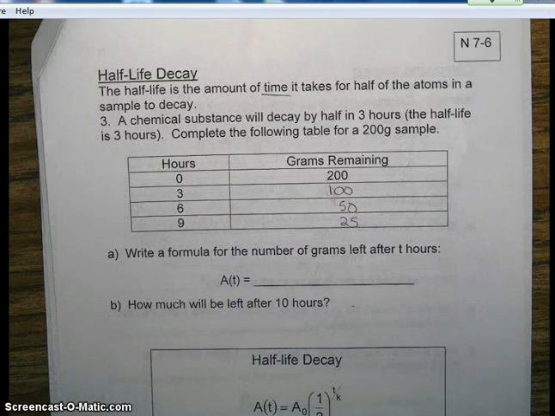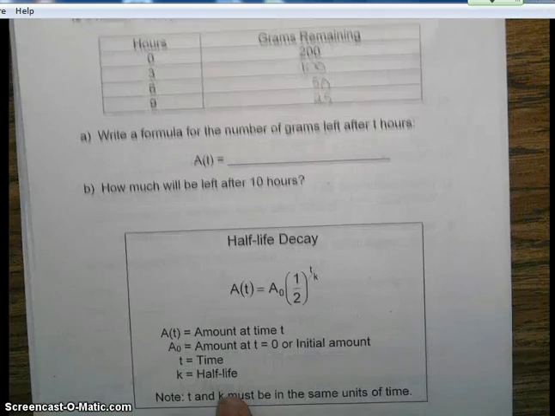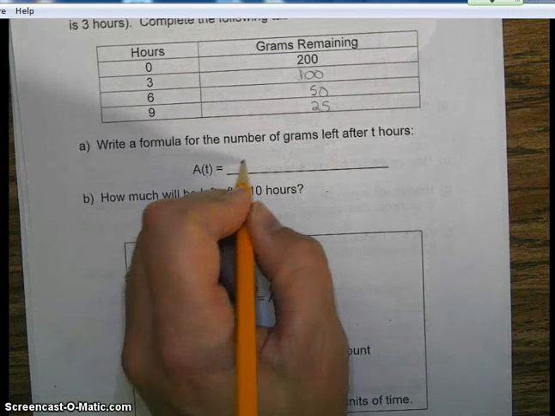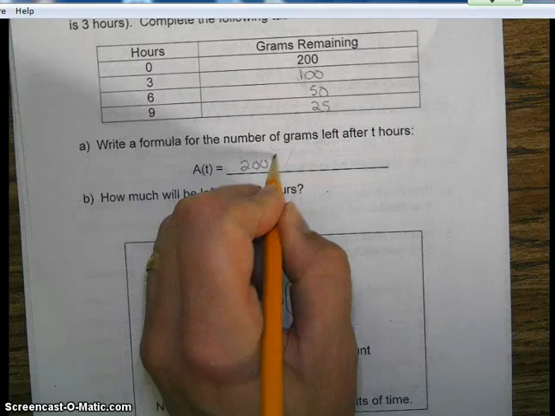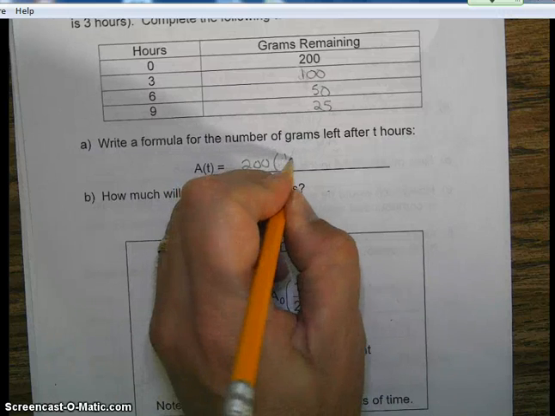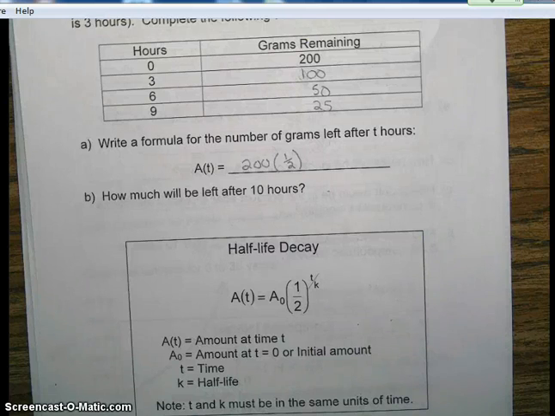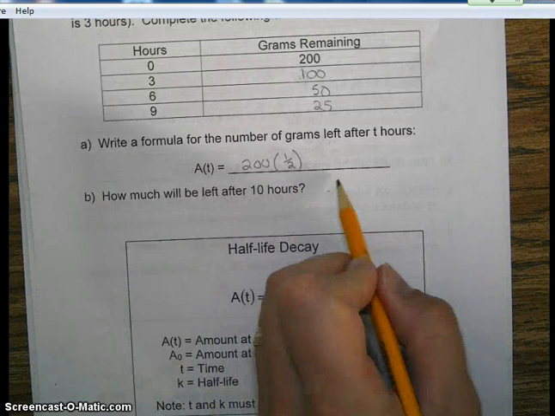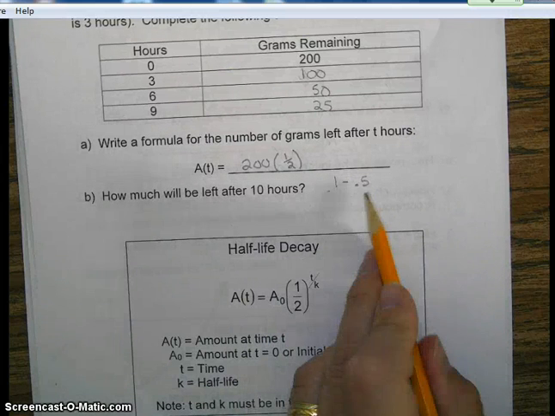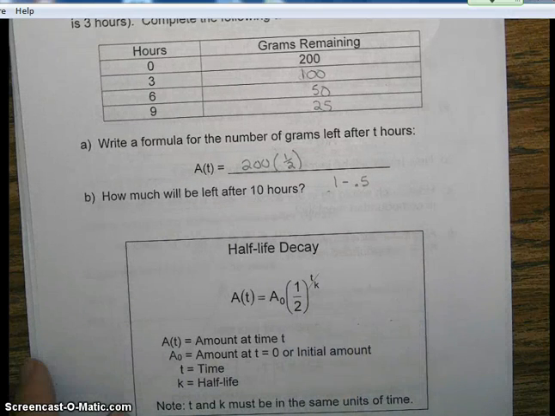So our exponent, well, let's write this out here. Here's our formula down here, our initial amount. So we're going to have an initial amount of 200. It's a half-life, so the base is automatically 1/2 because it's halving. We might also look at that as 1 minus 0.5 because the rate is 50%. Okay, so we're losing 50% each time.